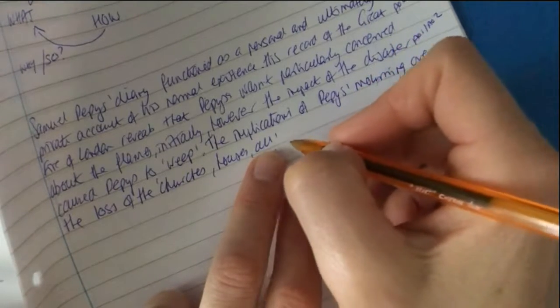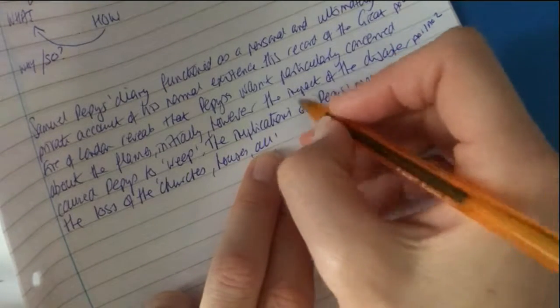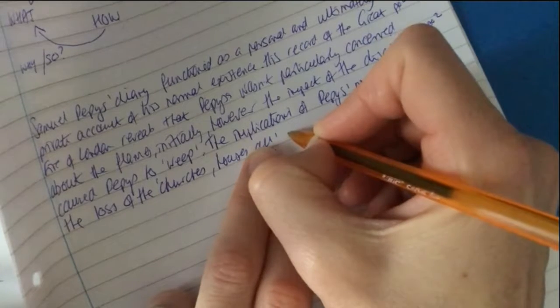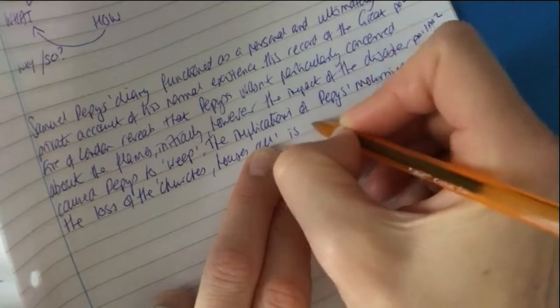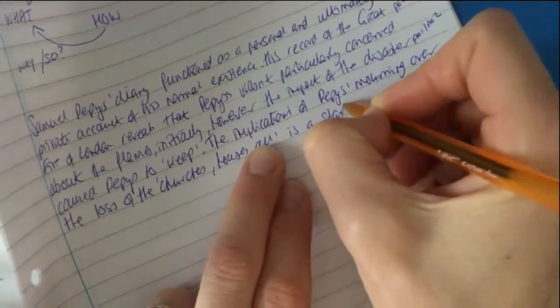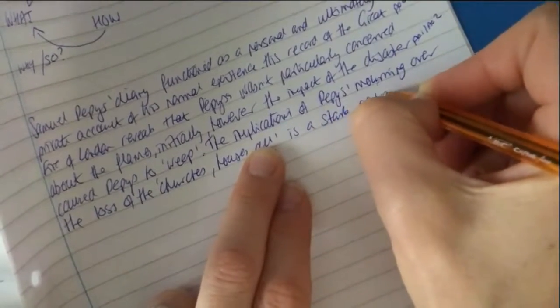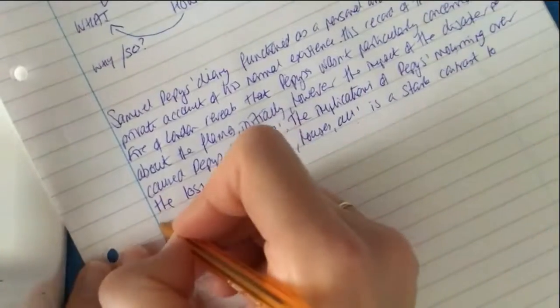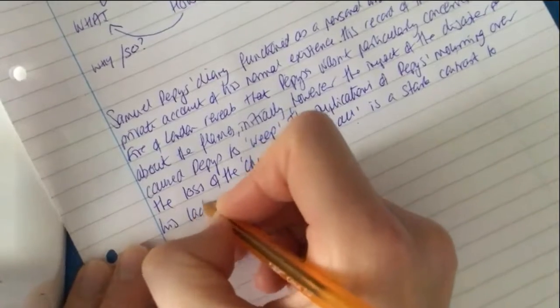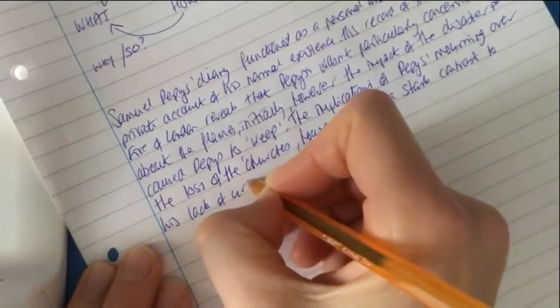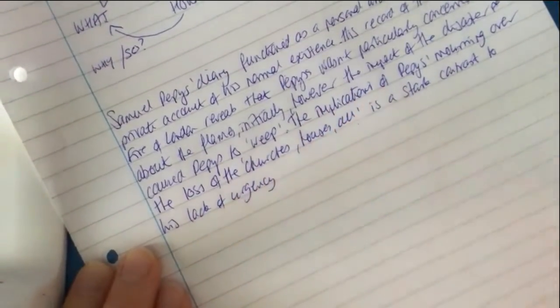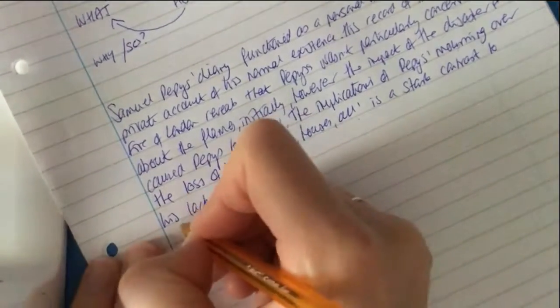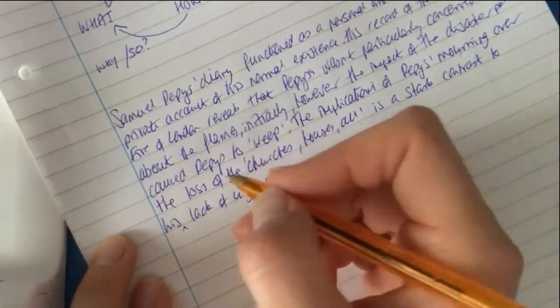What did you say? No sense of urgency. Is a stark contrast to his lack. Can we say his previous lack of urgency? Earlier lack of urgency?